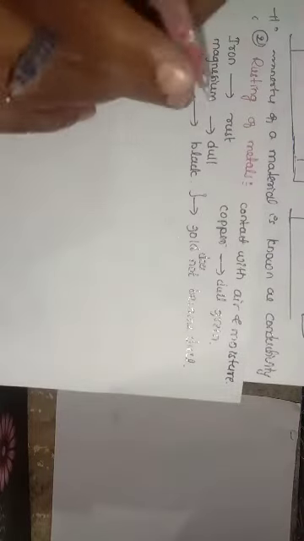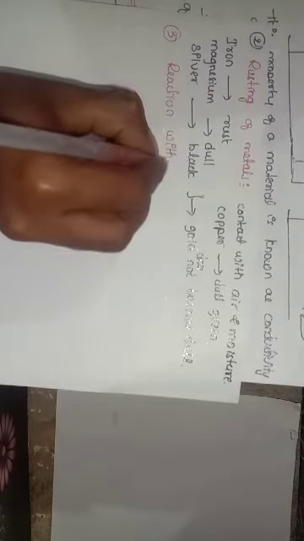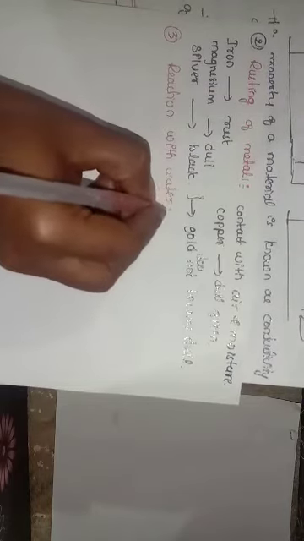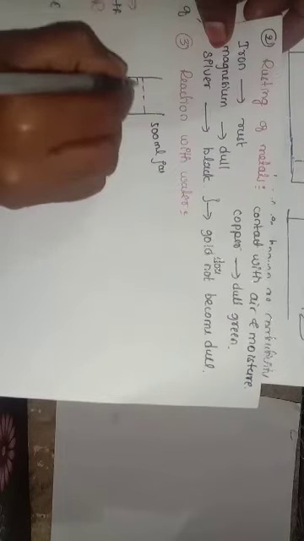Next property: reaction with water. Take a 500 ml beaker or a big glass and fill it halfway with water. So we are taking a 500 ml jar, and we have filled it halfway with water.